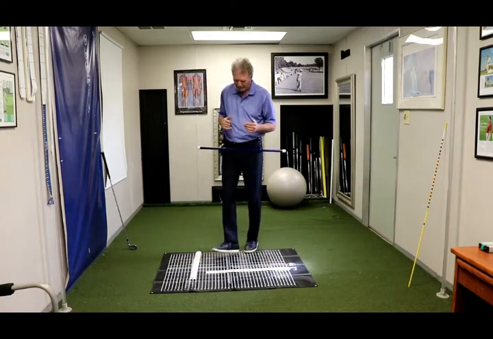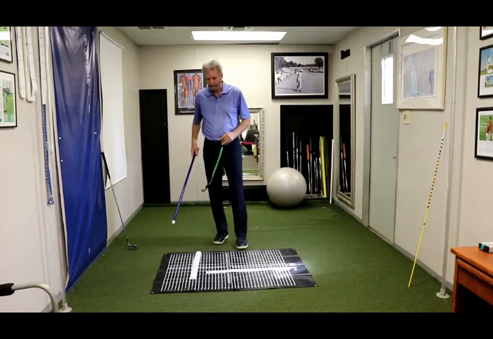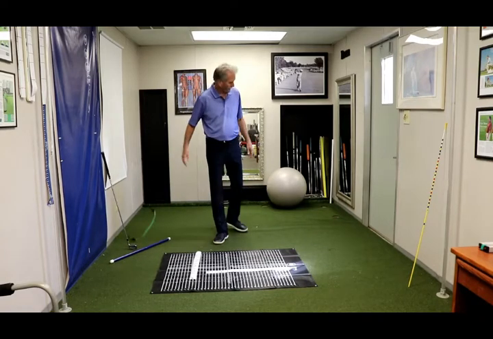So how do I disrupt the vertical plane on the back of the core? Well, I can disrupt the back of the core doing sit-ups. I'm going to use a ball.